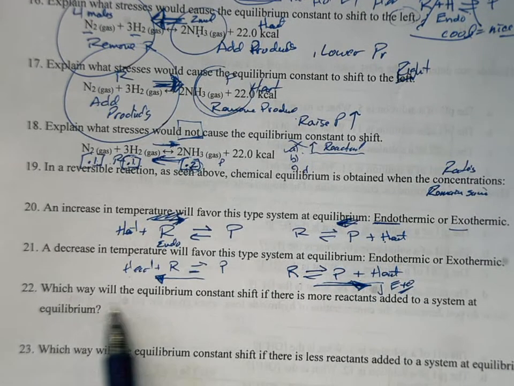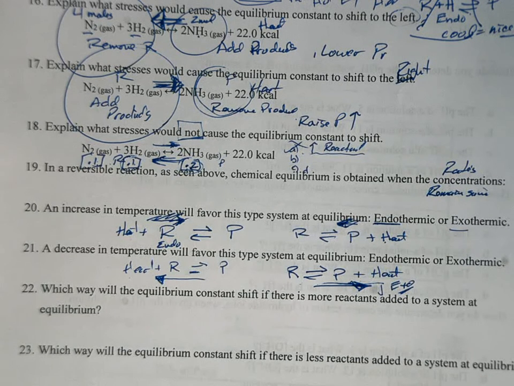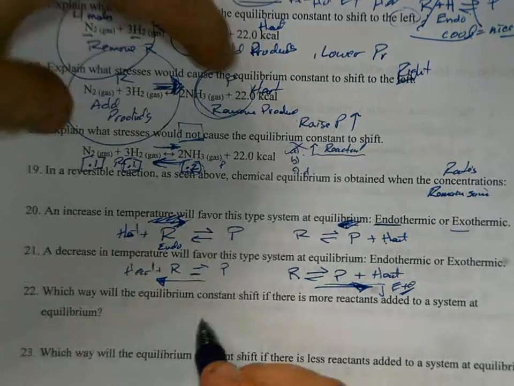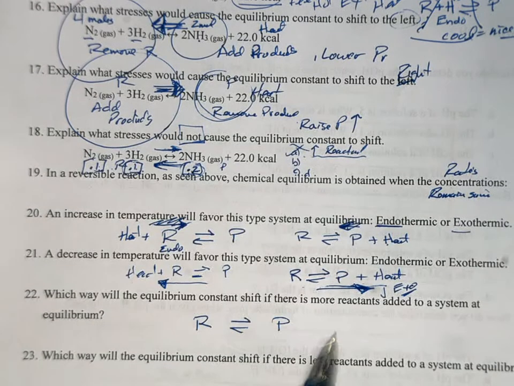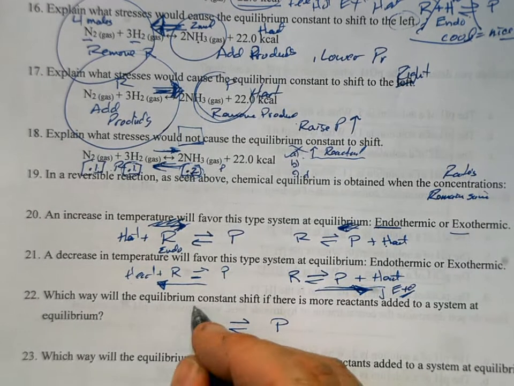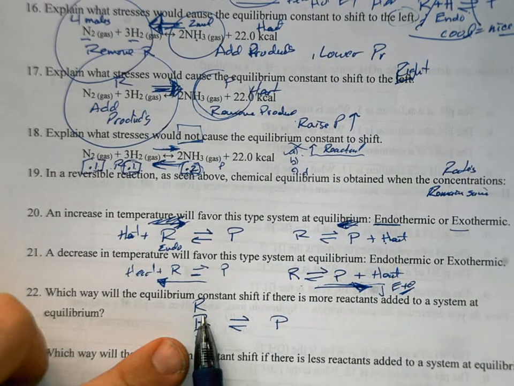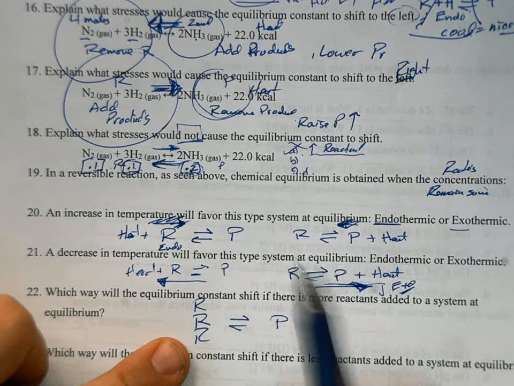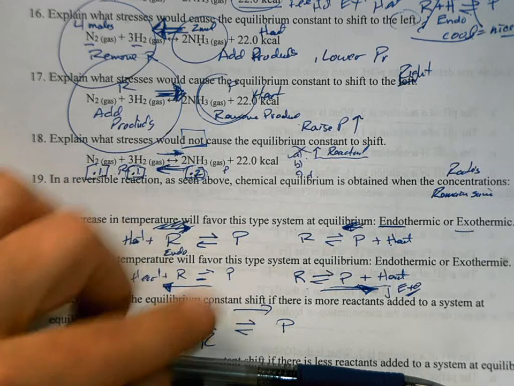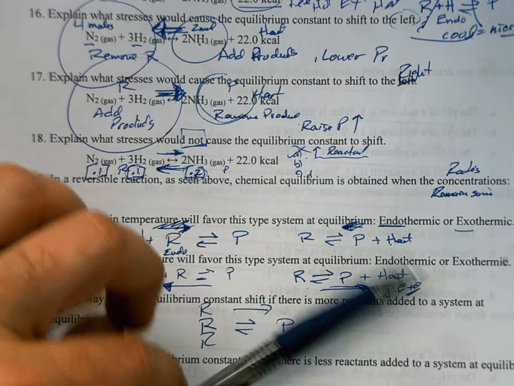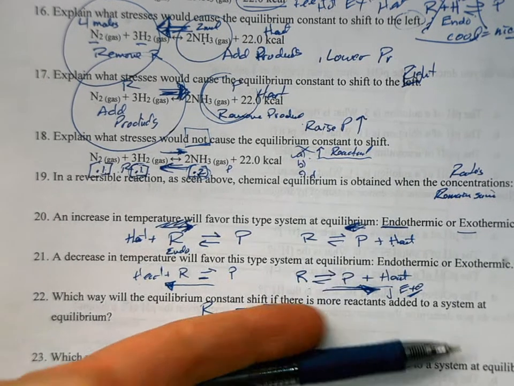Which way will equilibrium constant shift if there's more reactants added to the system at equilibrium? So, okay, we've got reactants in equilibrium with the products. Which way will it shift if there's more reactants added? Okay, if we add more of this, well, whatever you add, equilibrium shifts the other way. It's going to shift it this way. If you want the little balance here, if you have this at equilibrium, then you add more reactants, this gets heavy. Now, you have to shift things to the right in order for it to get back to equilibrium.